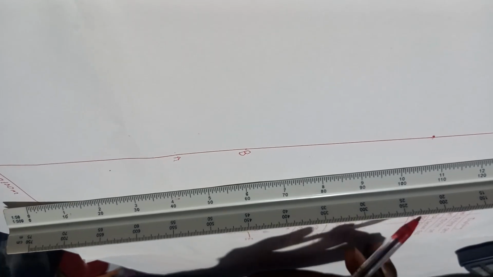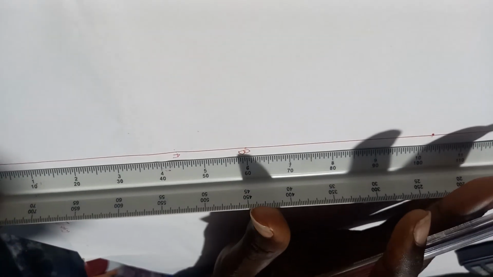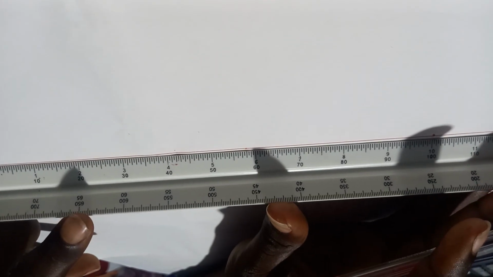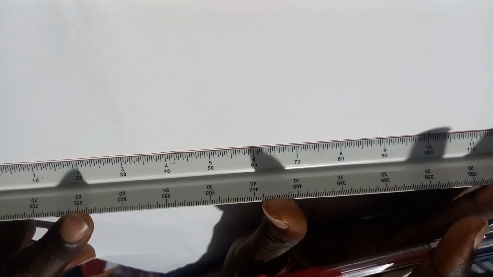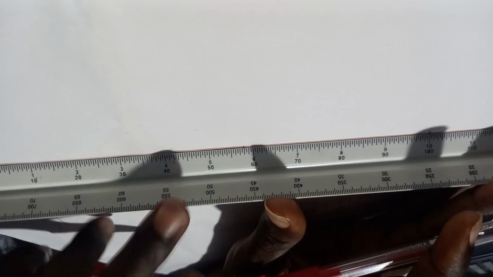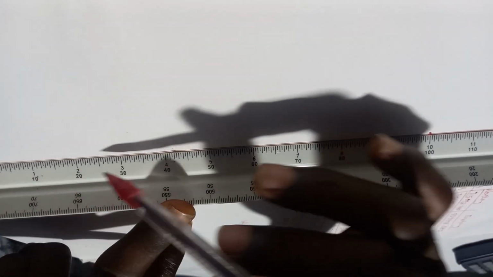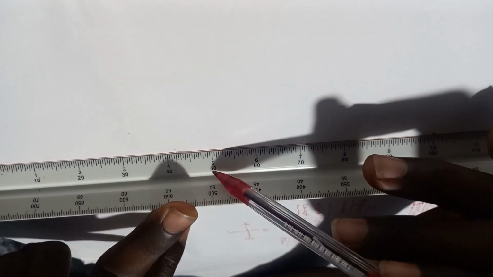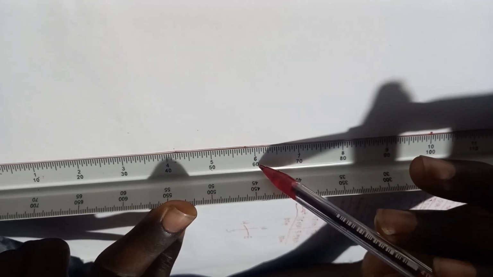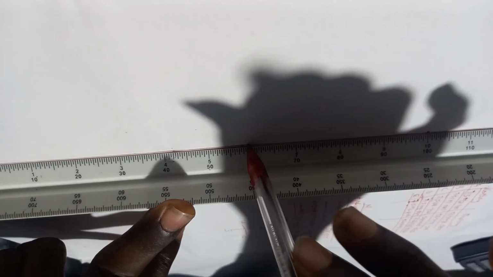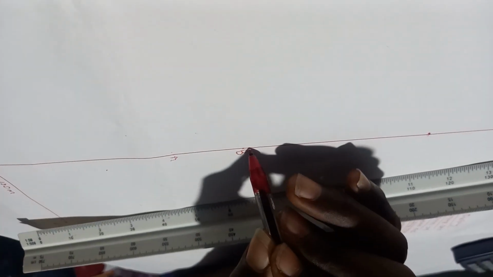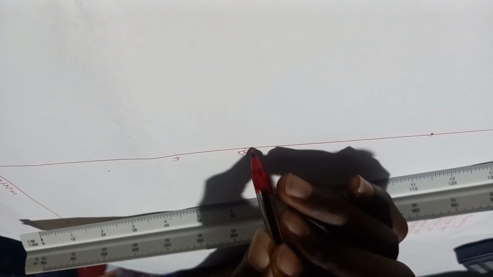Alright, for my point C now, we need 108, we need 109 approximately. So to get 109, this one is 50, 60, 70, 80, 90, 100, 110. So this is 109. My 109 is here.